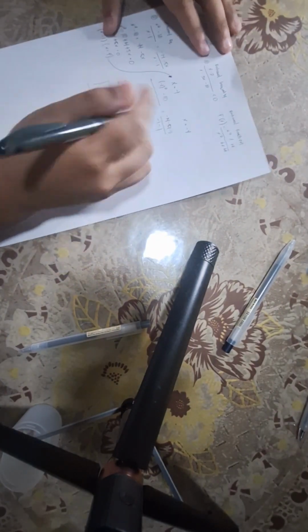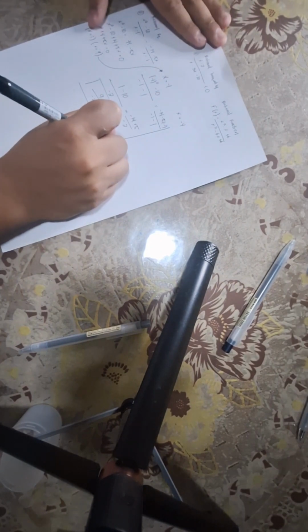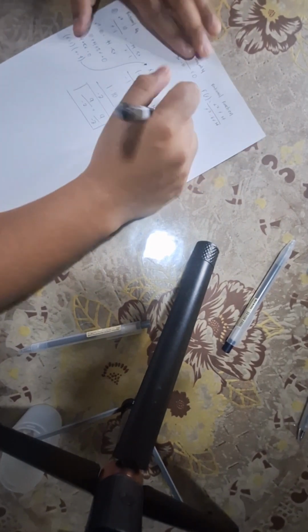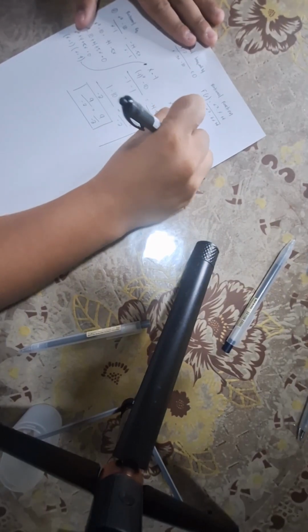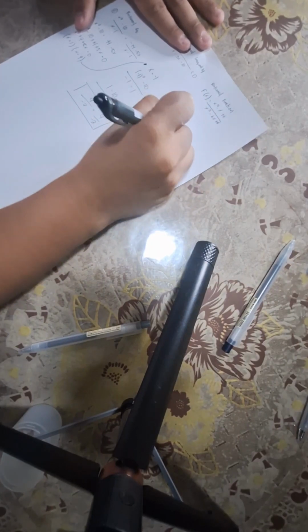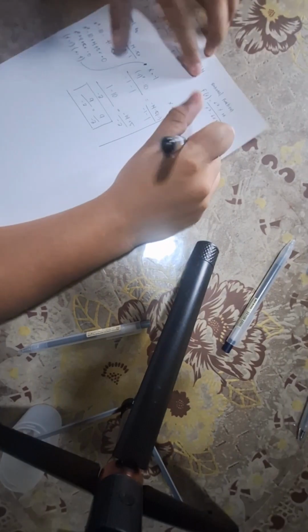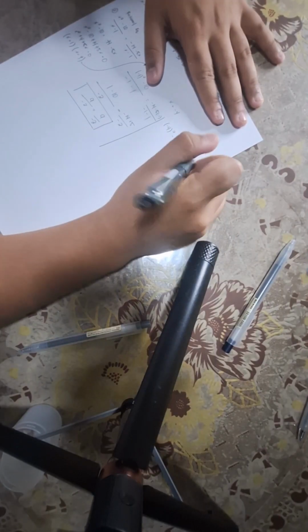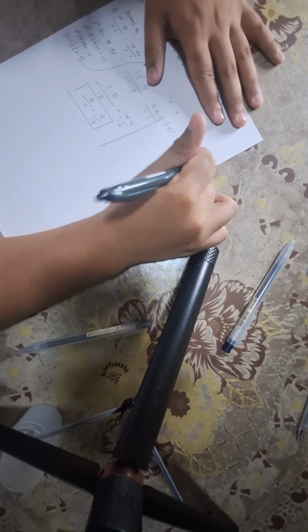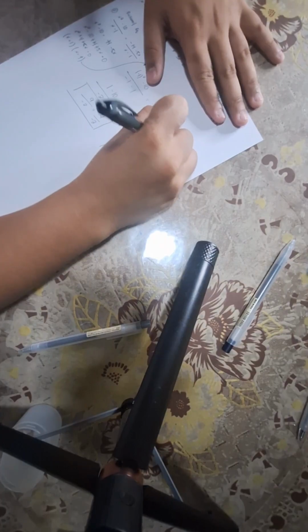Now let's proceed to x is equal to negative 4. So negative 4 squared minus 10 is equal to negative 14 minus 5 times negative 4, over negative 2 on both sides.